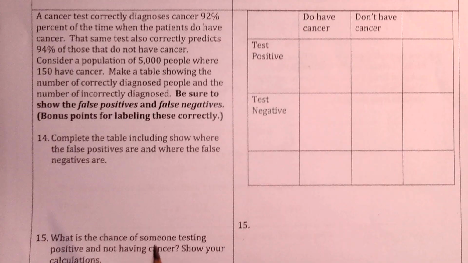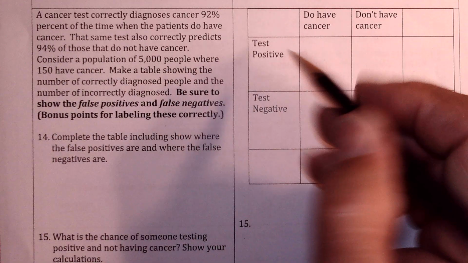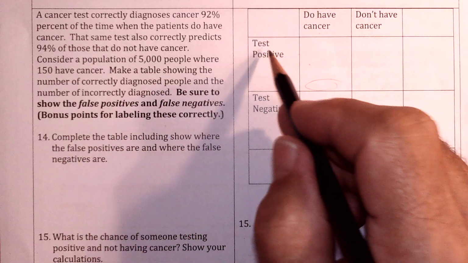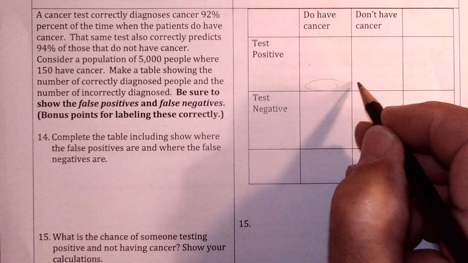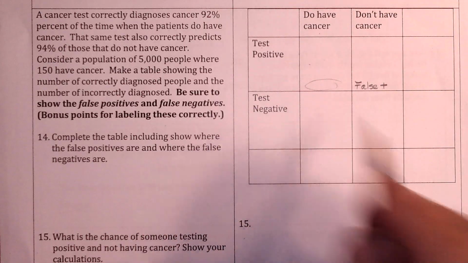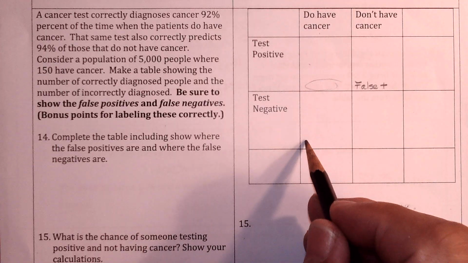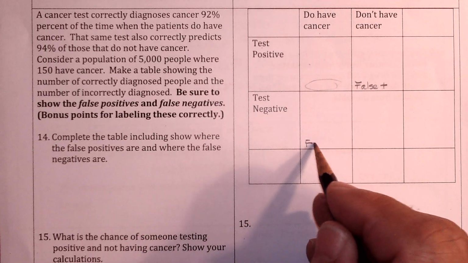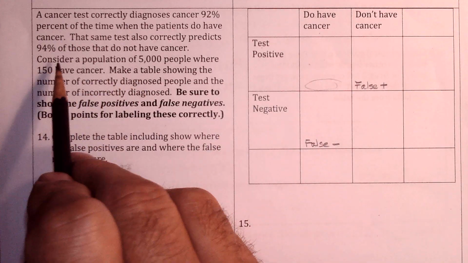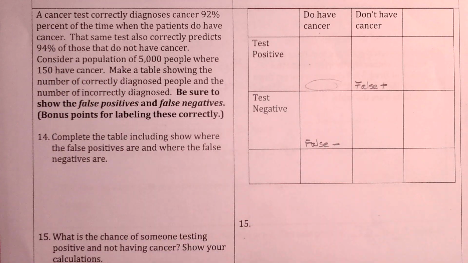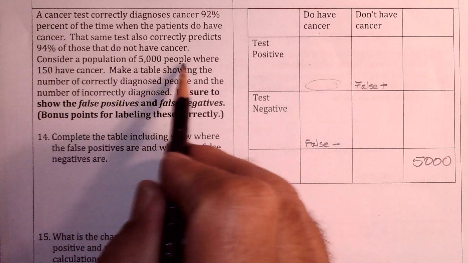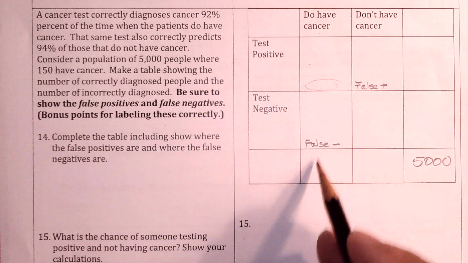Okay, a table. Test positive, do have cancer. This is a correct test. Test positive but don't have cancer, that's a false positive. Test negative but has cancer, that's a false negative. Now it says here, consider population of 5,000. So that's the total. And where 150 have cancer. So have cancer.